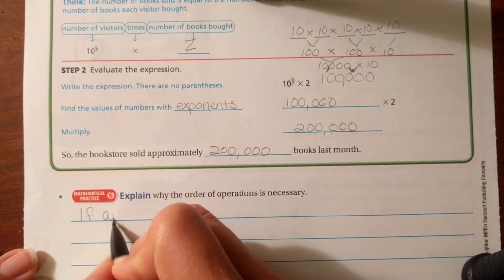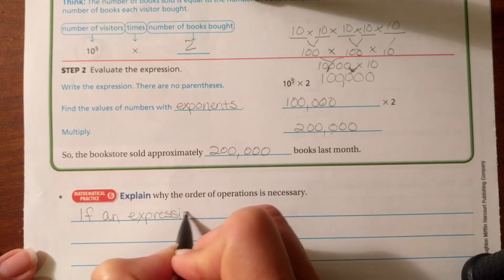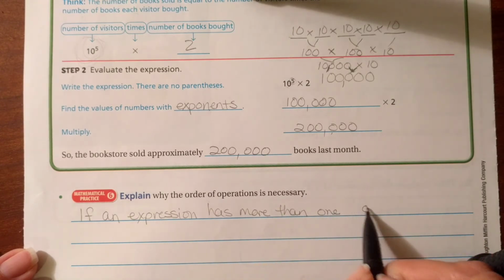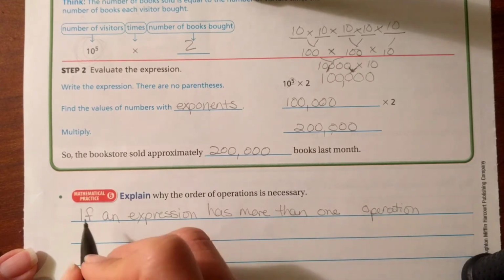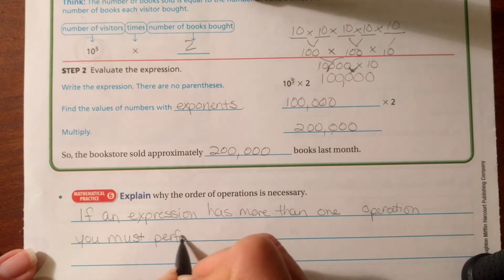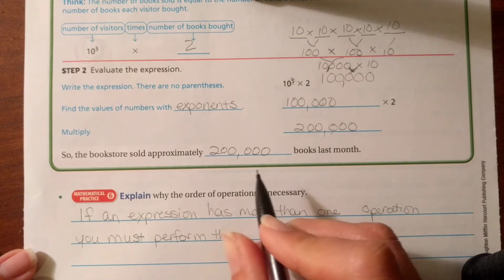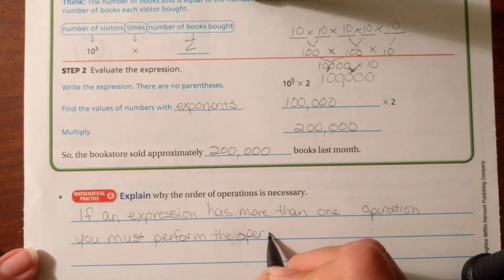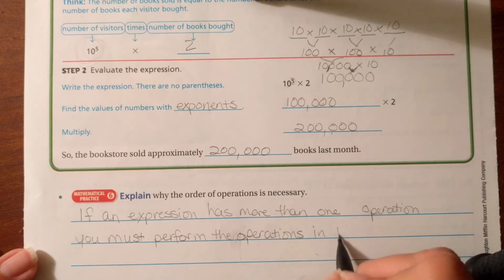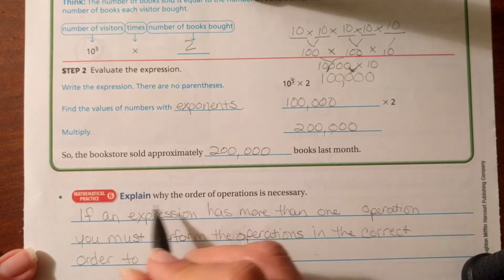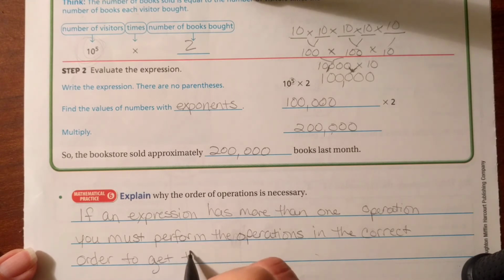So if an expression has more than one operation, you must perform the operations in the correct order to get the correct answer.